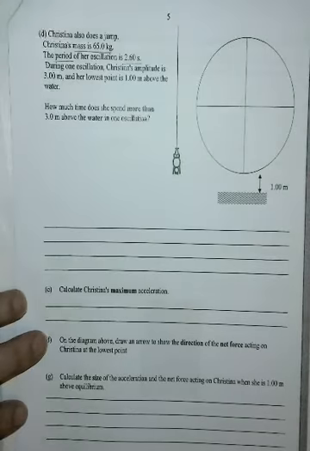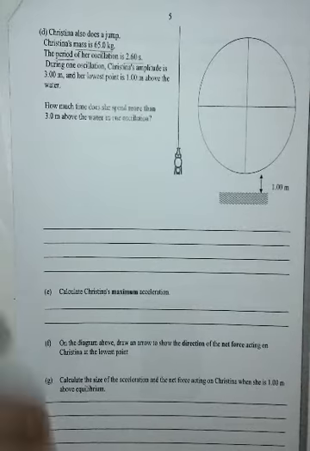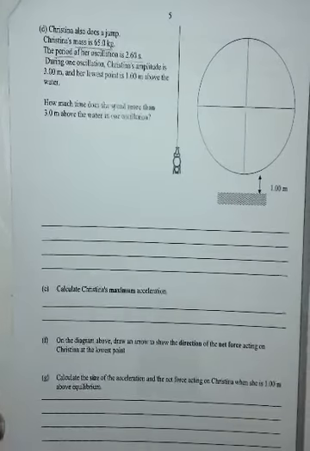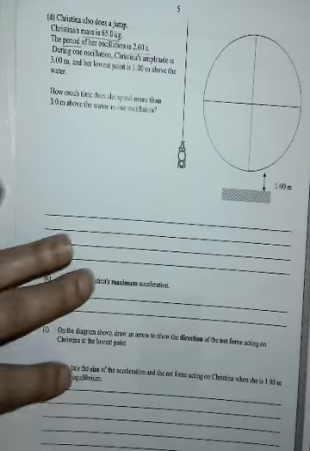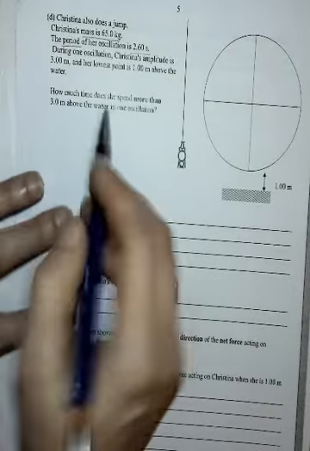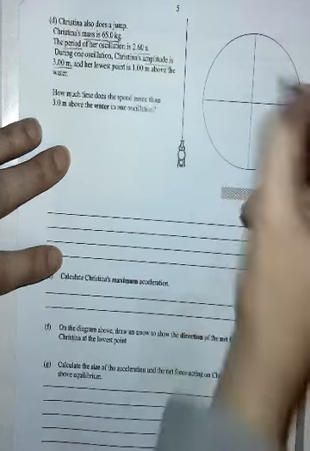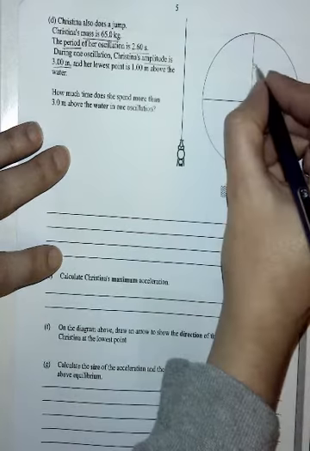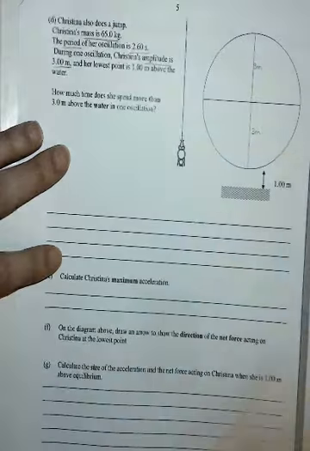So, her amplitude is 3 meters, so that means this length here is going to be 3 meters, and this length here is going to be 3 meters. And her lowest point is 1 meter above the water. So when she's here, she's 1 meter above the top of the water. How much time does she spend more than 3 meters above the water in one oscillation?